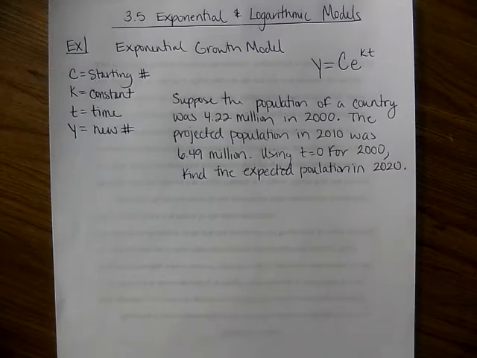There's a lot of information going on here. So we have to figure out what pieces we've been given, and then how we are going to figure out what the population is in 2020. Based on this equation, we're looking for a few things. We're looking for the starting number, the initial population. We're looking for a constant, how much time has passed, or what they want us to find, and then our new population.